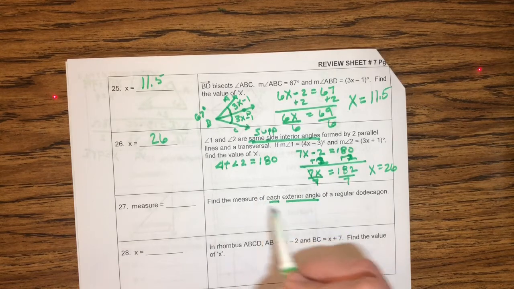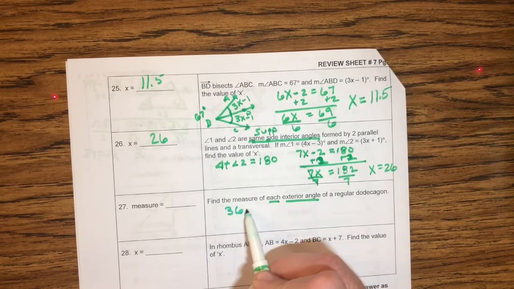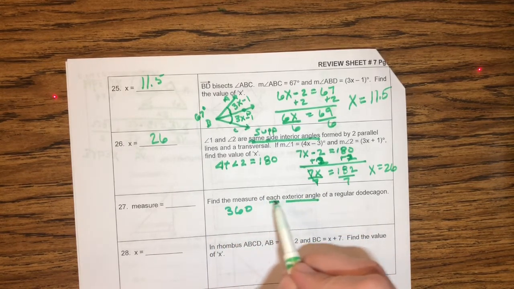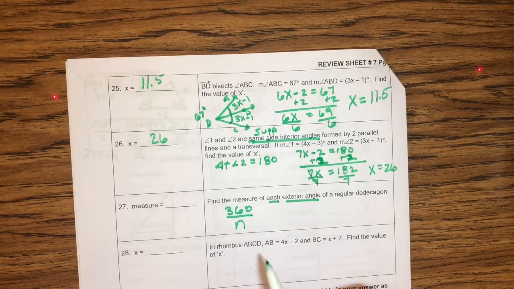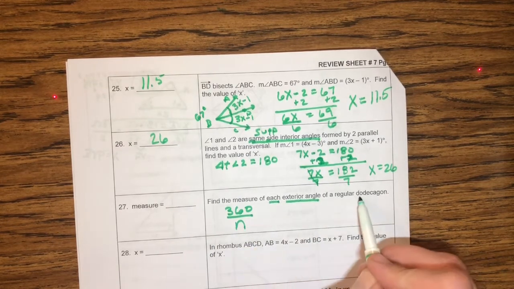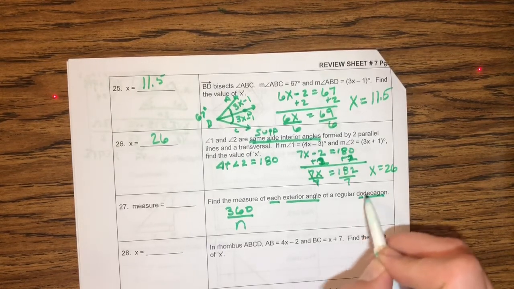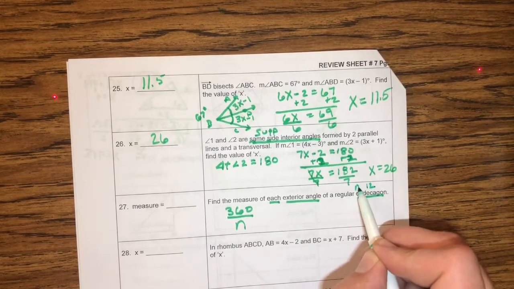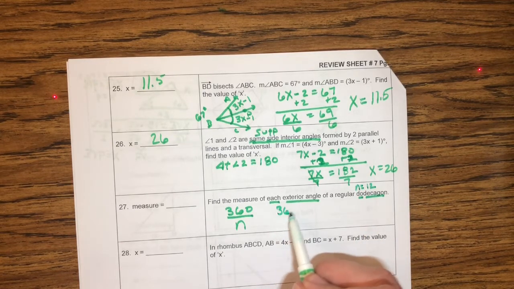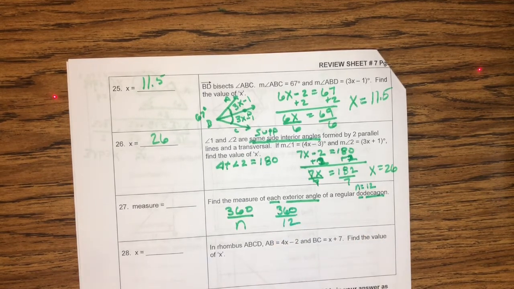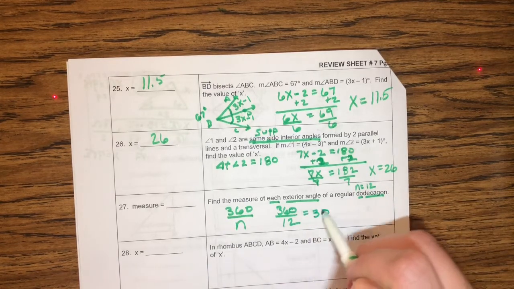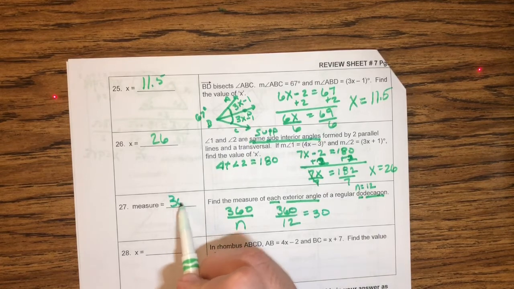Well, if I added all the exterior angles up, I always get 360. So if I want to find each exterior angle, I'm going to have to take that and divide it by the number of sides. This is a formula that we have, and you'll have it on test day. But n is always the number of sides. Dodecagon. Decagon is 10 plus 2, that's 12 sides. So we have to take 360 and divide it by 12. 360 divided by 12 is 30. 30 degrees.